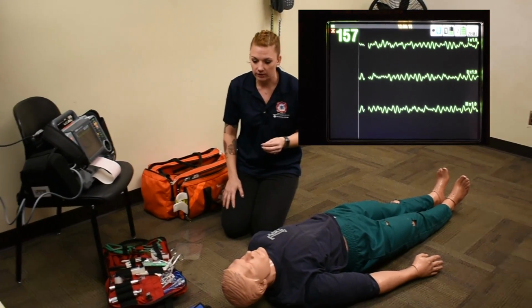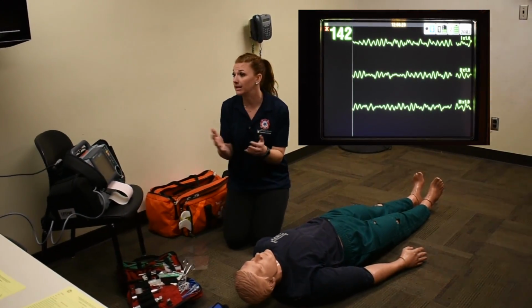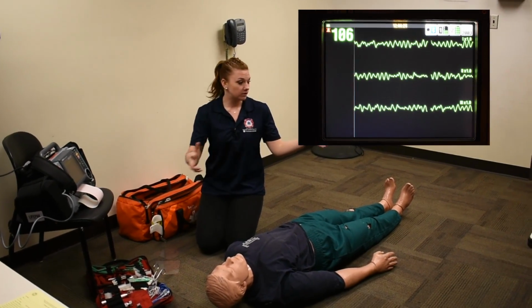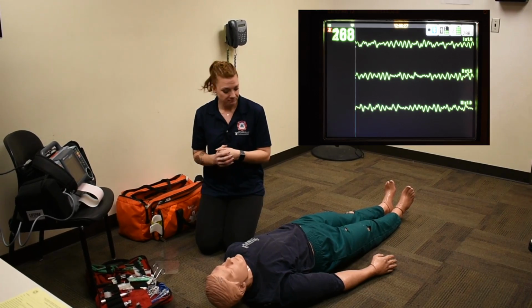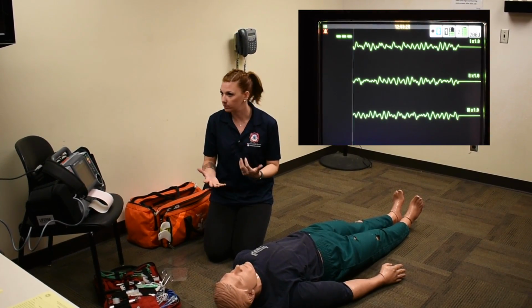I want to start looking around and looking for possible causes as to why my patient coded in the first place, also known as H's and T's. I want to check his sugar, I want to check his pupils, I want to look around, see if there's any medications anywhere. Just checking and maintaining why my patient may have possibly coded.